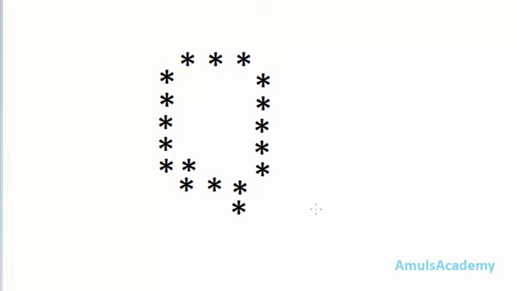Today in this tutorial we are discussing how to print stars in alphabetical Q shape, and this code is also similar to the previous pattern programs. So let's begin with the code.